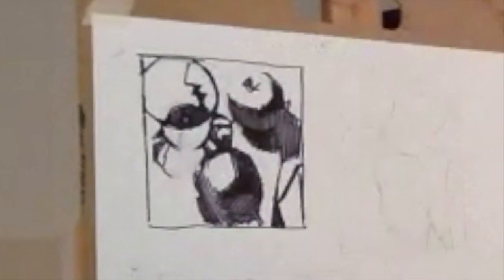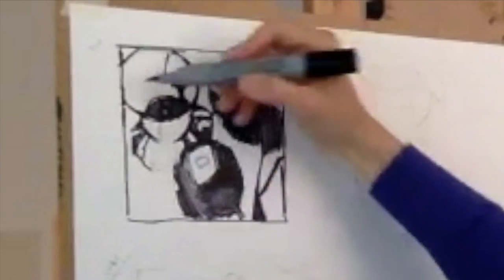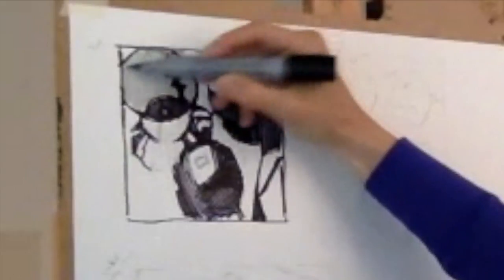And now we'll start to get a visual on those negative shapes. So those are my darks. Where are my midtones? So in order to arrive at what my midtones are, I need to ask myself, where are my whites? You know, this is all going to be midtone because it is not white.